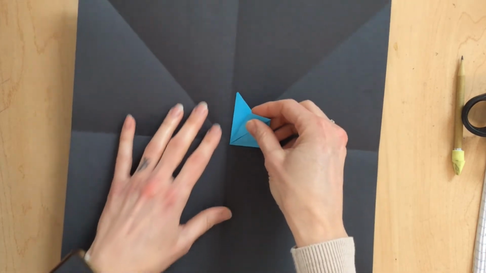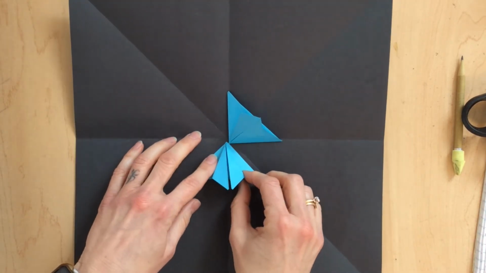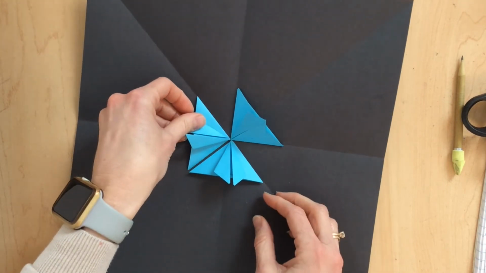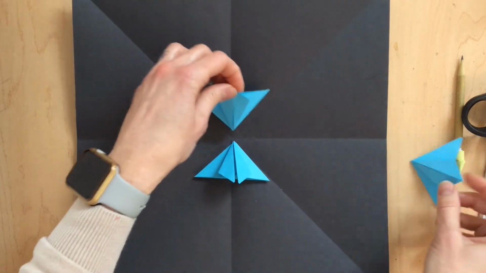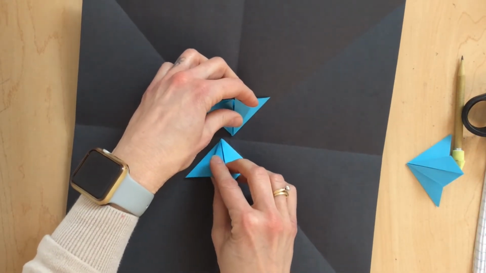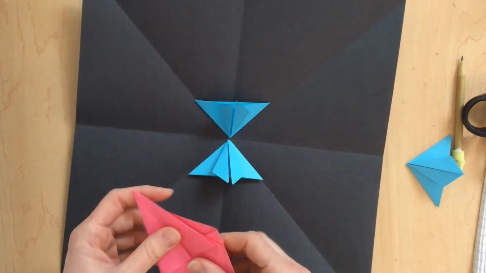Okay, so now I'm going to grab some of my papers and I'm going to use my creases on my black paper to help me keep my little origami folds straight. So look at what I'm doing here. I am repeating my design by creating radial symmetry. So I found that I can draw a line across and the bottom matches the top right now.